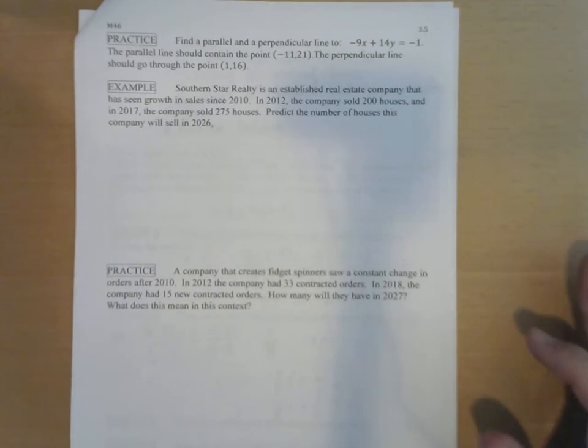Here we have a little example of a word problem. Southern Star Realty is a real estate company that has seen growth in sales since 2010. In 2012, the company sold 200 houses, and in 2017, the company sold 275 houses. We want to predict the number of houses this company will sell in 2026.